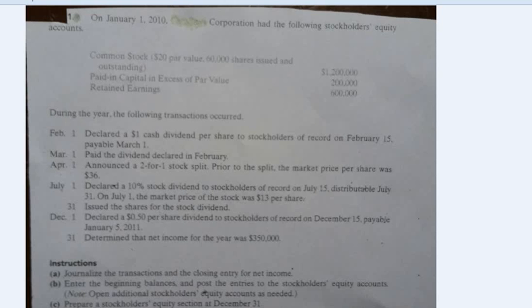It must be paid, because this is like any obligation. So on March the 1st, date of payment, dividends payable will be debited for 60,000 and the cash will be credited for 60,000. This is the journal entry on the date of payment. Dividends payable debit, and the cash credit.